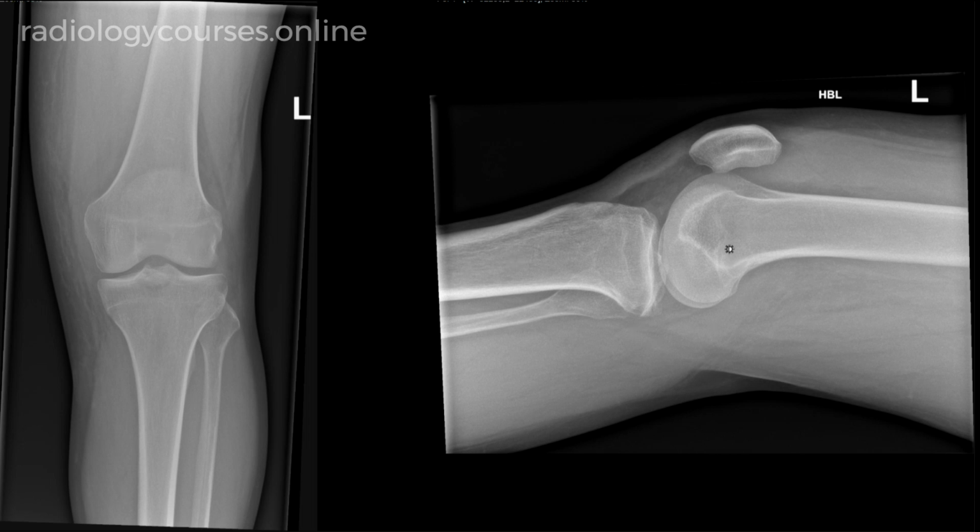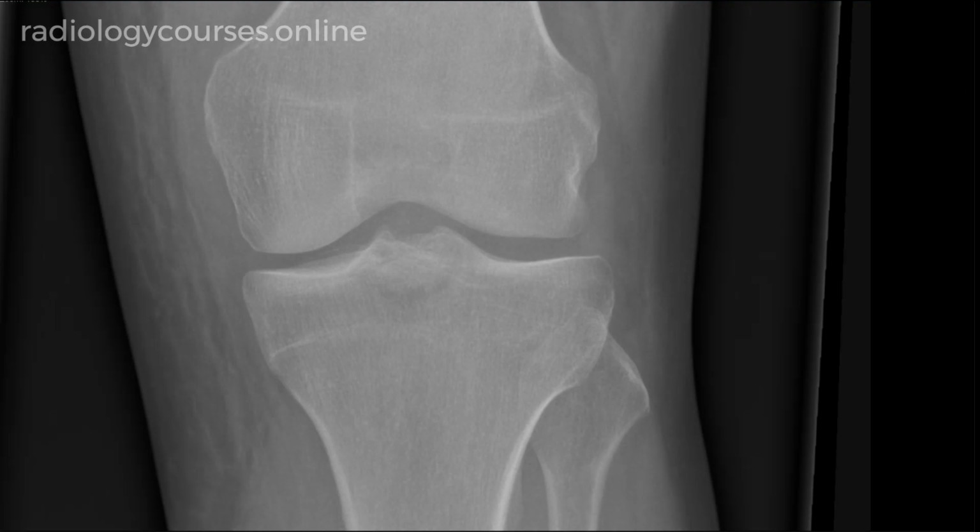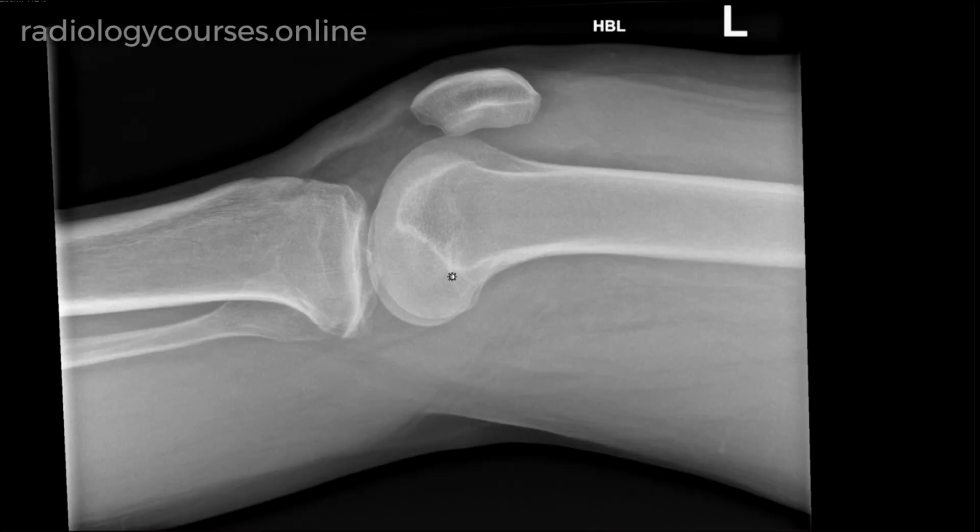On first look, it all looks normal, but if we look carefully, there is a U-shaped lucent line on the AP view, which is at the intercondylar notch of the tibia. So let's magnify this region and evaluate it further. When we magnify, we see this well-defined U-shaped lucent line in the intercondylar notch of the tibia, which is not seen on the lateral radiograph.